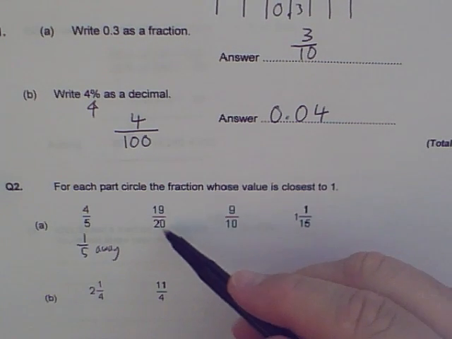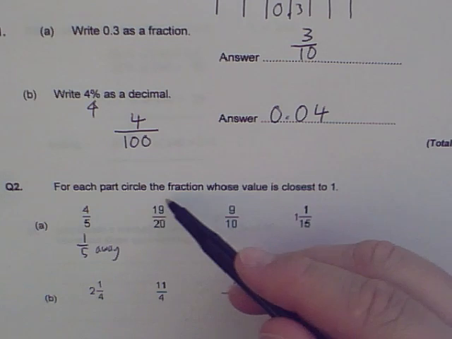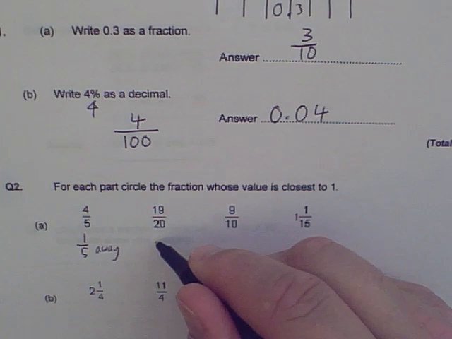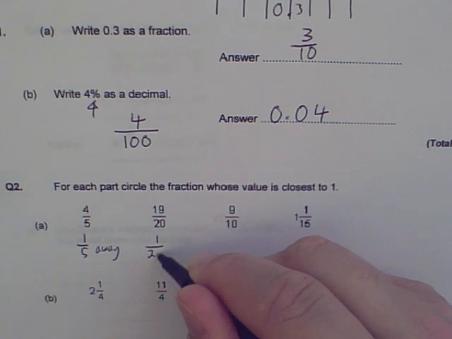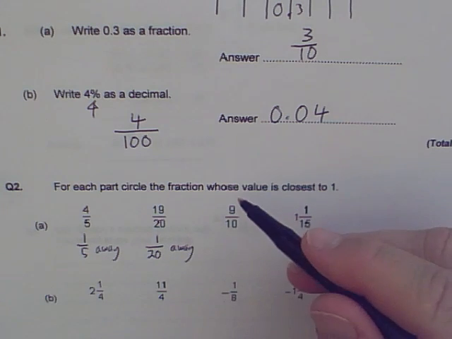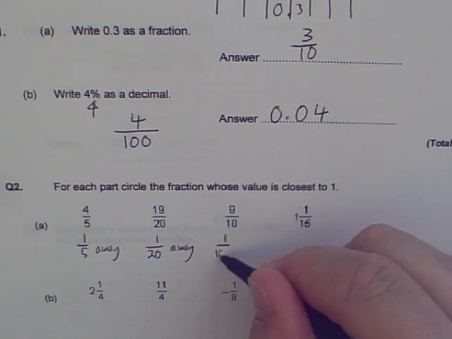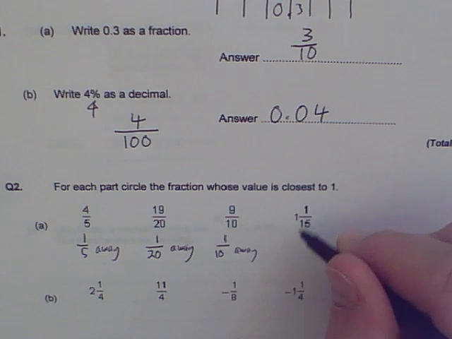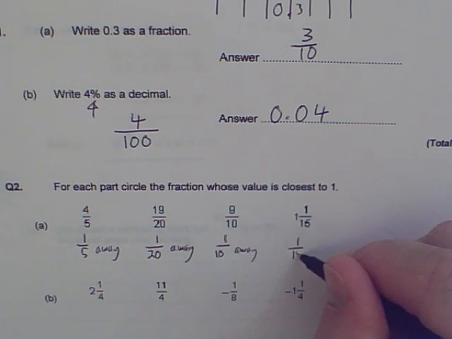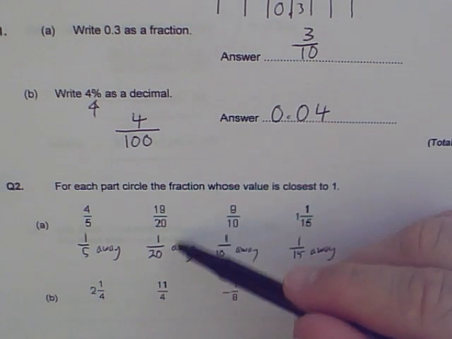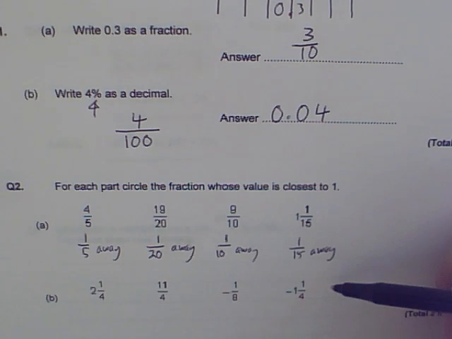Next one, 19/20. What do I have to add on to get to 1? Well, I just have to add 1/20th. So it's only 1/20th away. What about this one? It's 1/10th away. And this one, 1 and 1/15th. Well, if I take off 1/15th, I'll just be left with 1. So that's 1/15th away. So which one is the closest to 1?